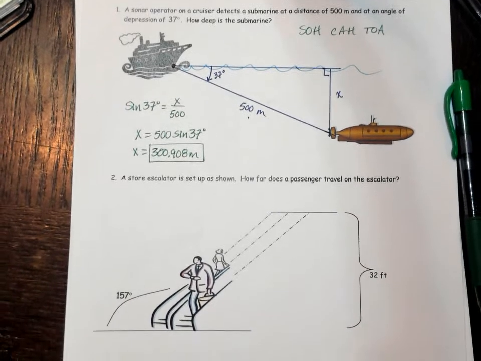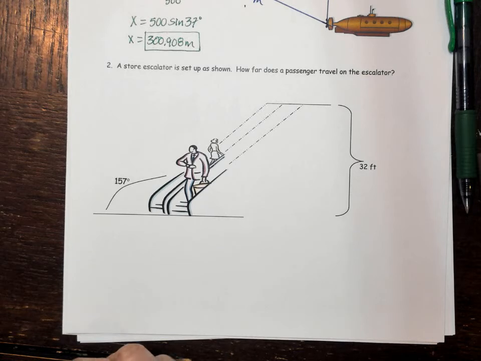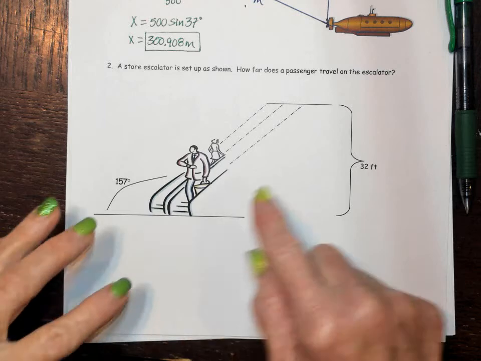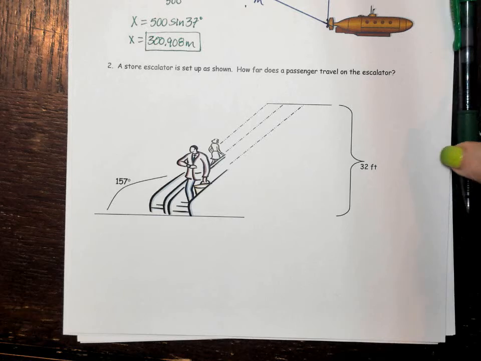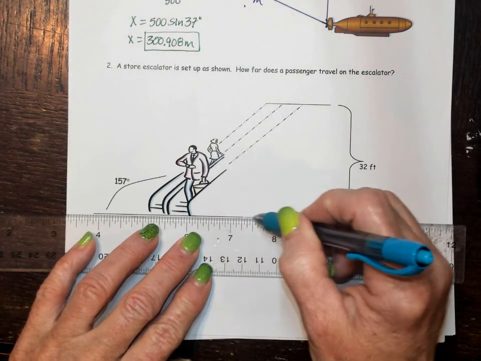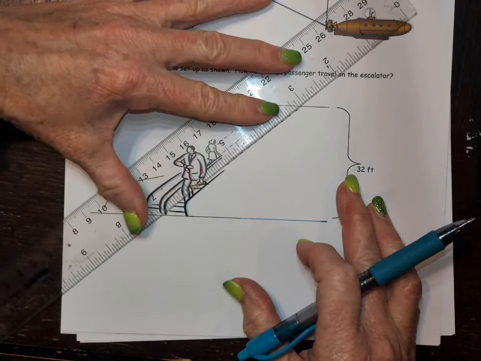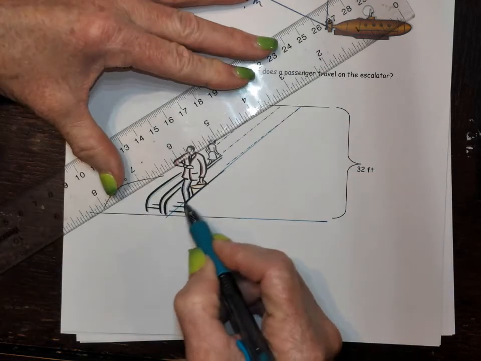Let's take a look at the next one. A store escalator is set up as shown. How far does a passenger travel along the escalator? All right, so a couple of things we have to figure out here. I see a right triangle sitting right in here. So let's go ahead and finish drawing out that right triangle. I'm going to use this edge here to complete the triangle.